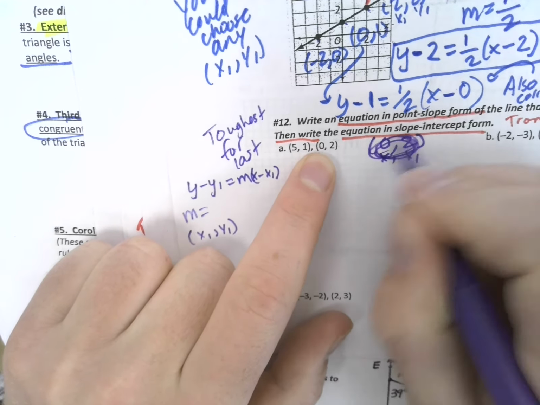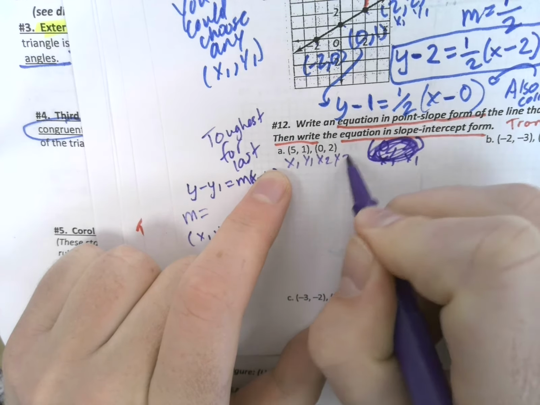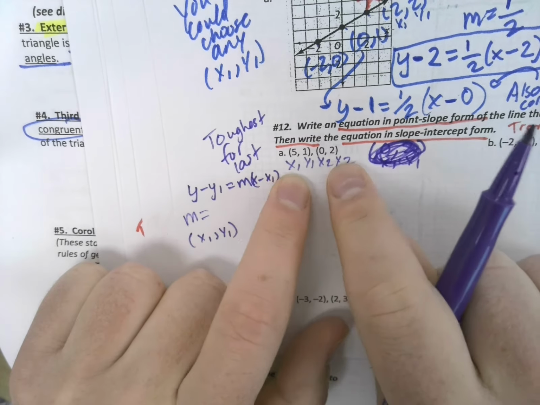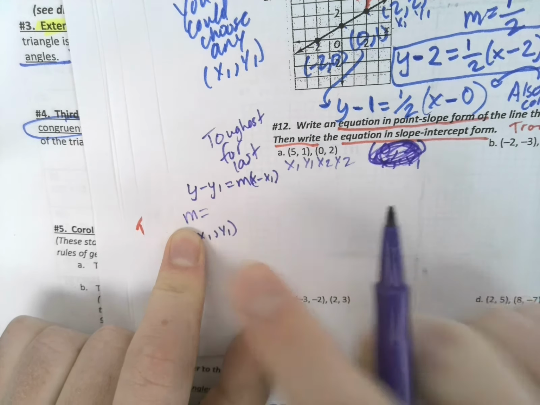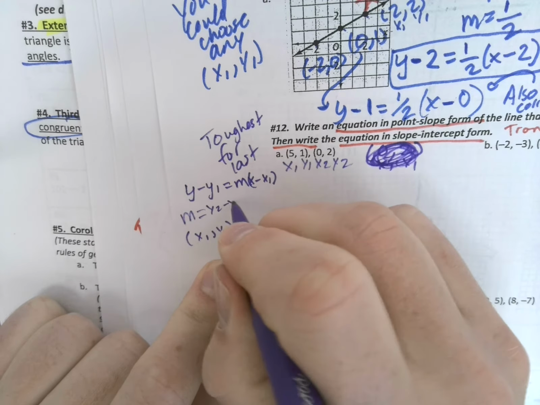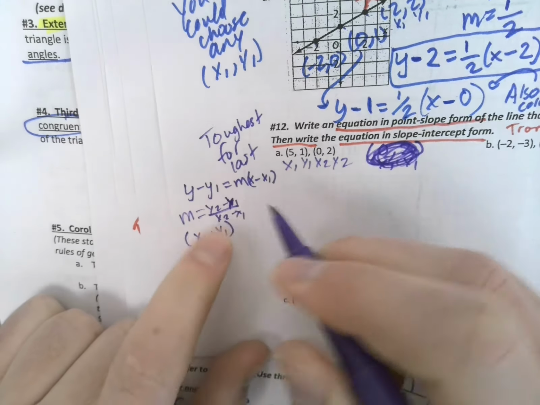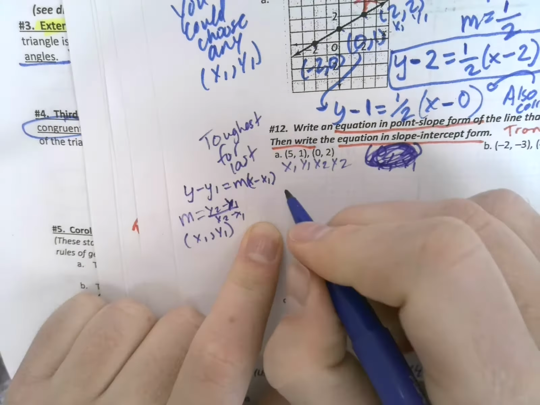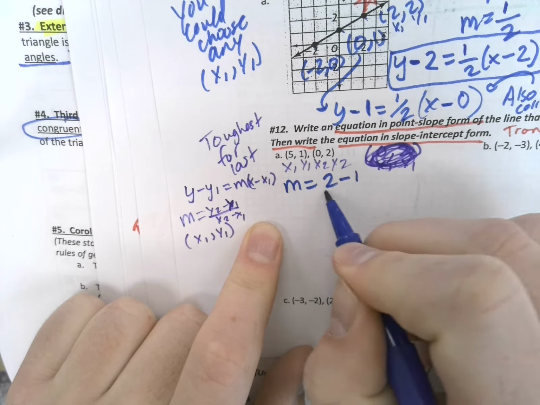No, I'm sorry, guys. That's my bad. We'll call that x1, y1. We'll call that x2, y2. And why is that? Well, they give you 2 points. Also, don't we need to find the slope? And if you need to find the slope, y2 minus y1, remember that? Over x2 minus x1.